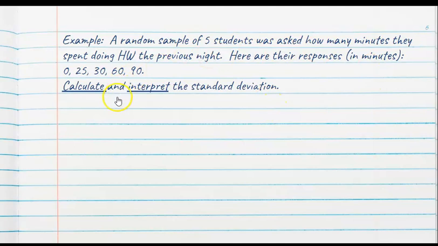So let's walk through an example. A random sample of 5 students was asked how many minutes they spent doing homework the previous night. Here's their responses in minutes. All right, there they are. Small data set makes it a little easier. Calculate and interpret the standard deviation.